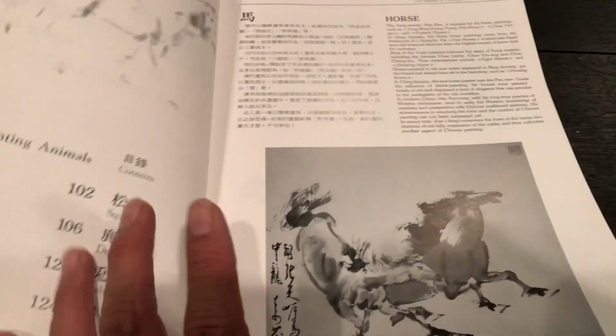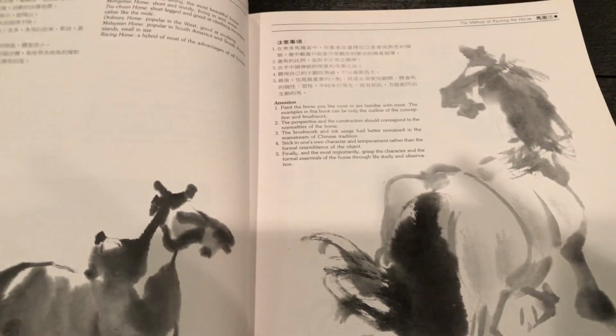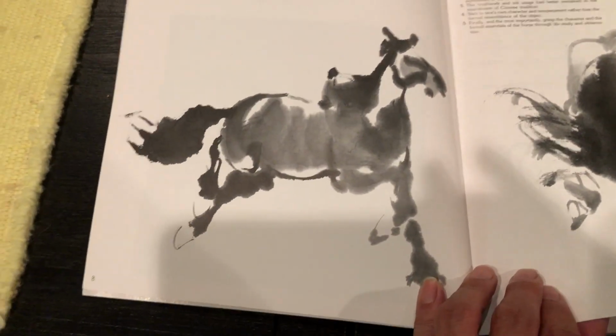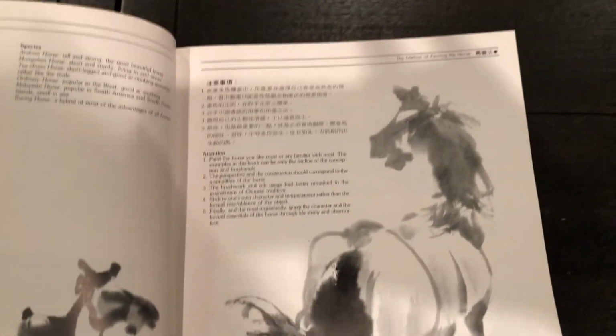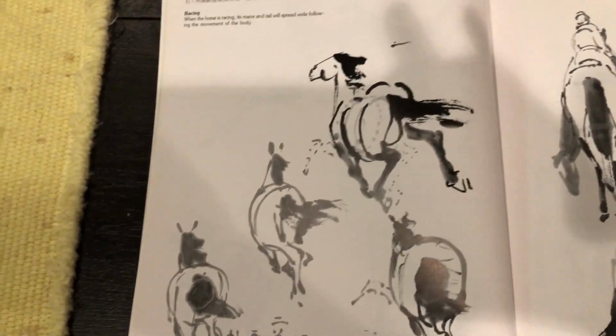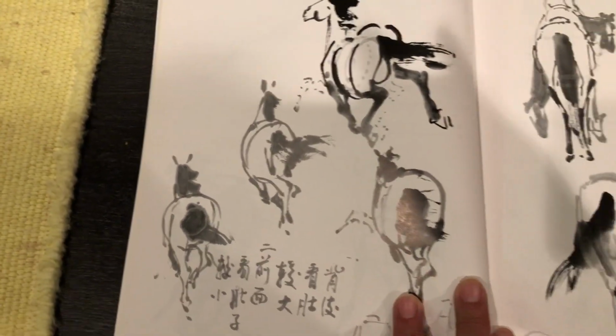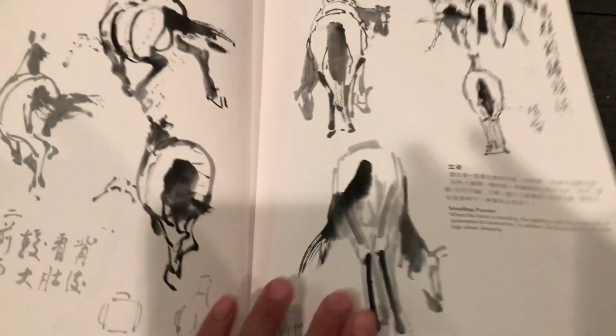Let's just see here. This is the first page talking about the horse and the cultural significance of the subject. And then you can see here different ink paintings. You can see the artist has a very distinctive style, and it's quite spontaneous in certain cases here. This is sort of more abstract, spontaneous style painting. And here's the sort of back view of the horse there. And then here he talks about the look of the horse when it is racing. And then the standing posture.